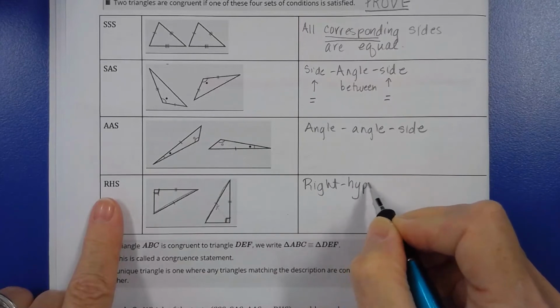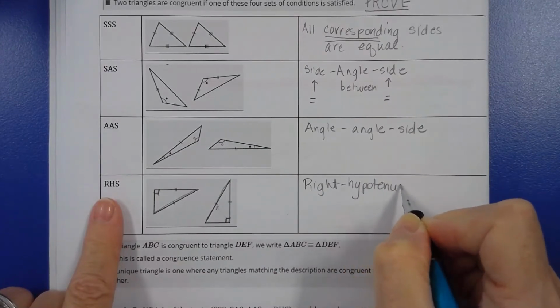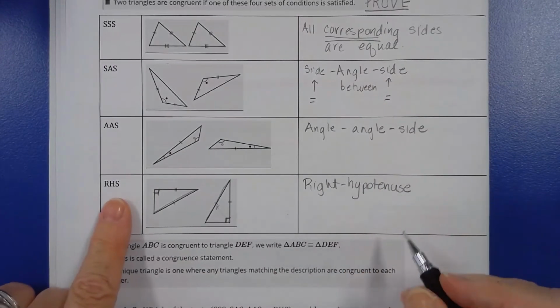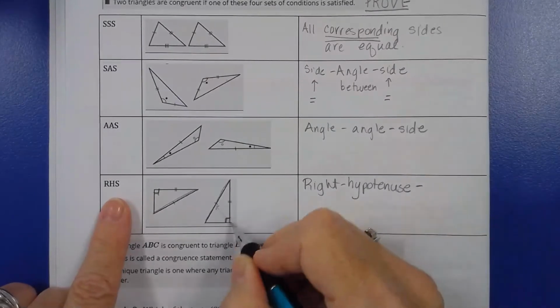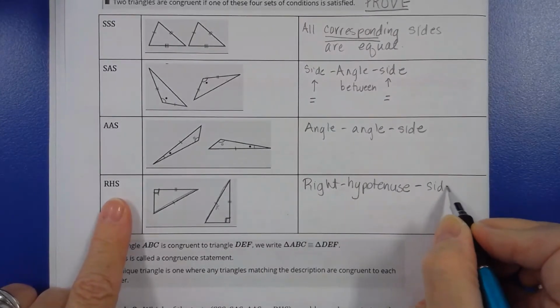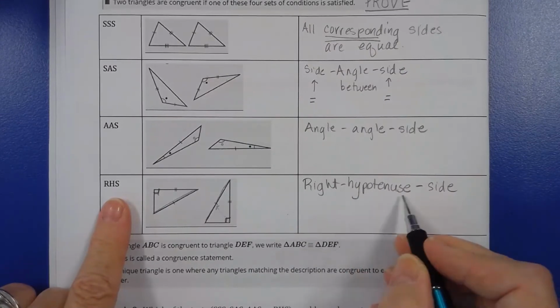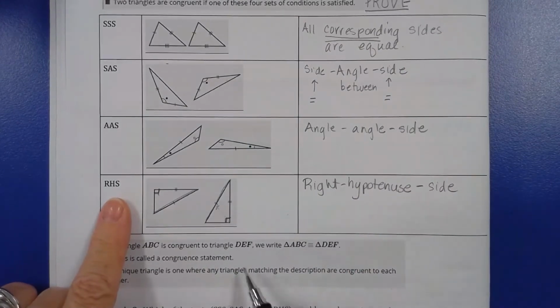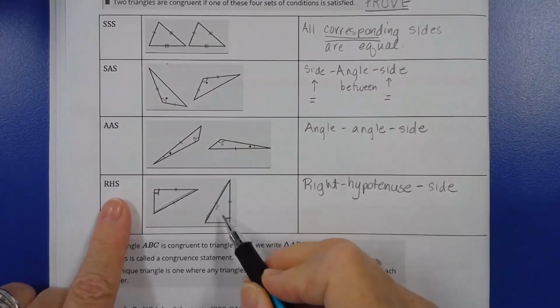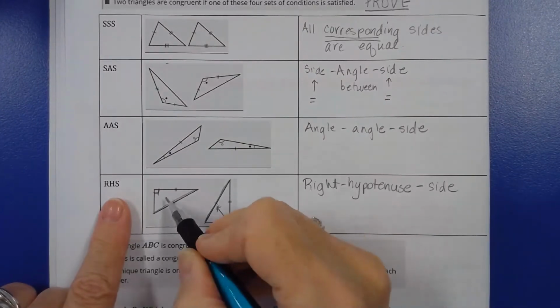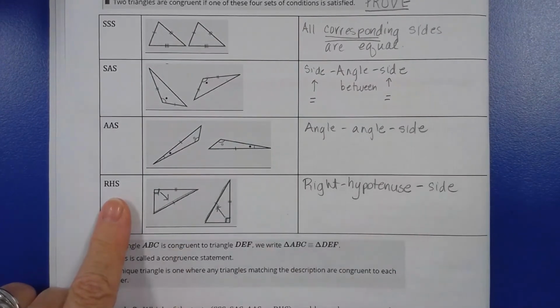Hypotenuse. Hypotenuse. And then another side. Okay, we got to know that word. Hypotenuse. Okay? It's the side that's the slanty one across from the right angle in a right angled triangle.